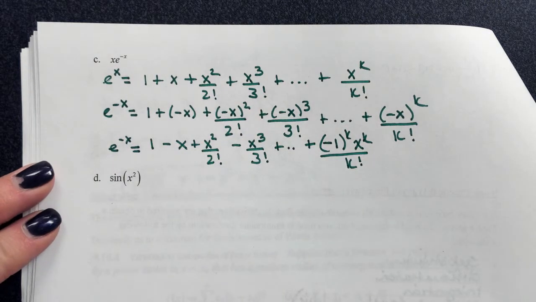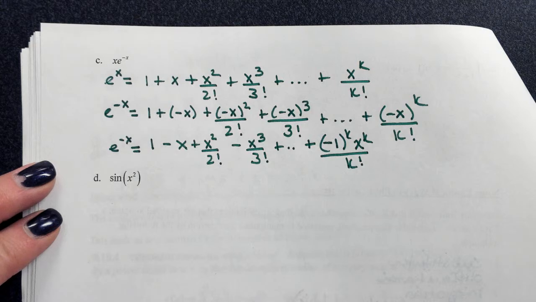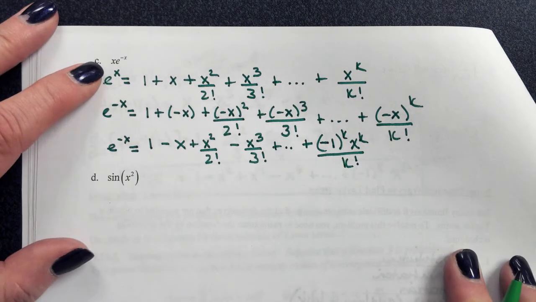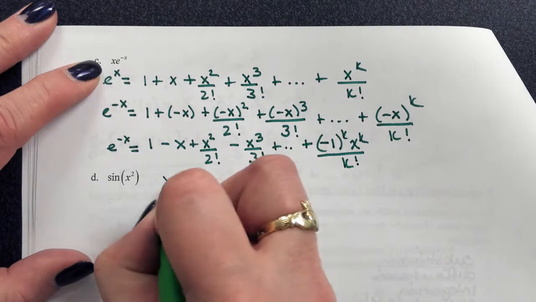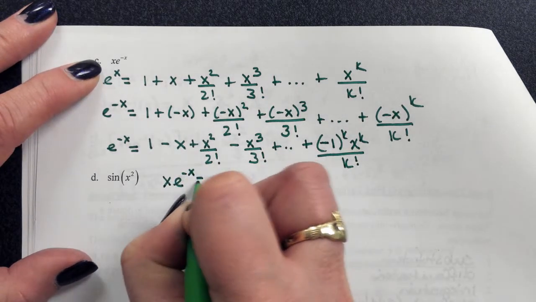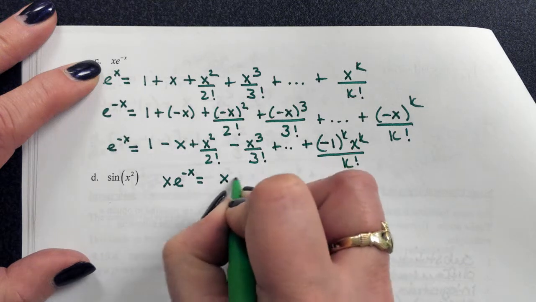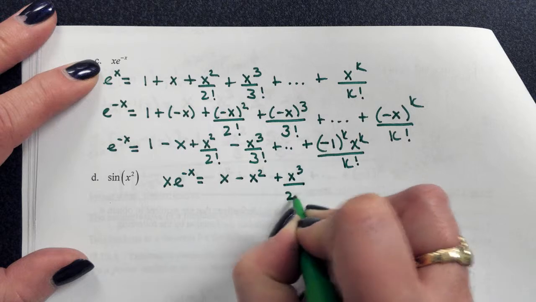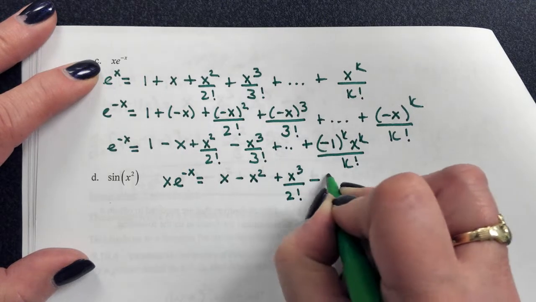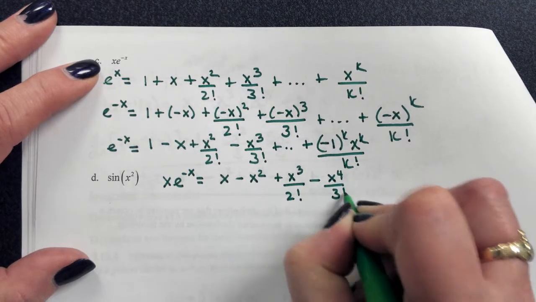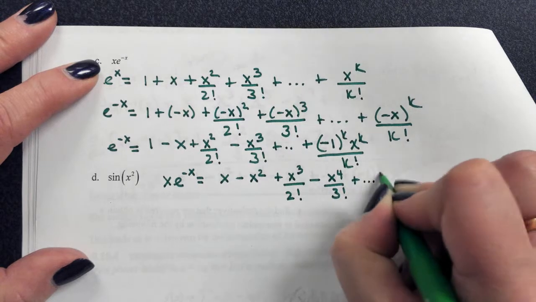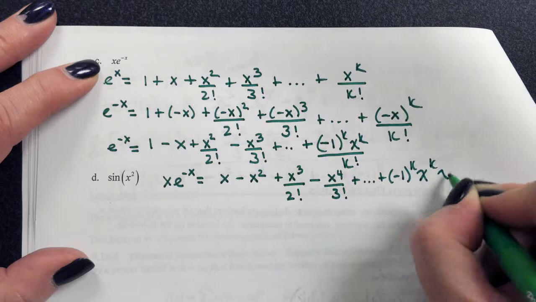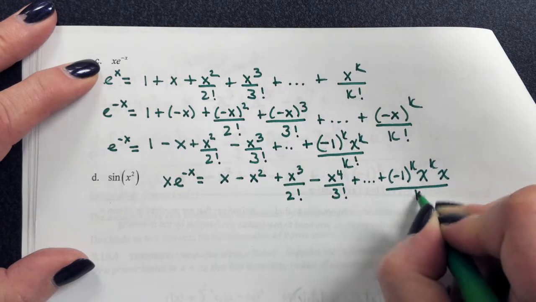So any questions on how I found the Maclaurin series for e to the negative x? Now, to find the Maclaurin series for x times e to the negative x, I'm just simply going to multiply each term by x. So I'll have x minus x squared plus x to the third over 2 factorial minus x to the fourth over 3 factorial plus dot dot dot plus negative 1 to the k, x to the k times x all over k factorial.